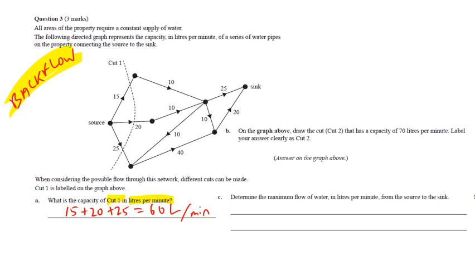This is a little bit trickier. It says we need to draw on the diagram, which is now to the left, not above, because I cut and pasted things, a cut which has a capacity of 70 liters per minute, and I've got to label it clearly as cut 2. All right, so I want to get a bigger number. Now, just remember, if you've got 15 and 25, the two fives add up to make a 10, and we're aiming for 70. So we've got to make sure we cut 2 of them that have a 5 in them. So it's unlikely to include this because it's very hard to pair that with another 5. So we can rule out this 25 being involved. And we probably want to include the 40 because it's a nice big number, right?